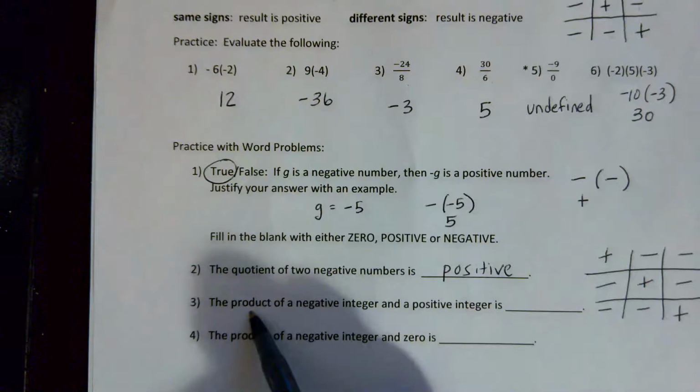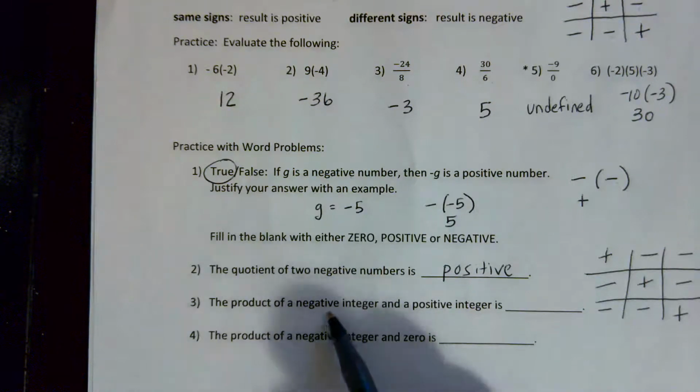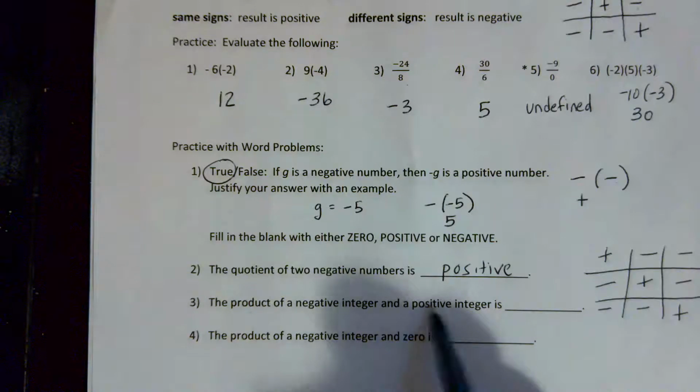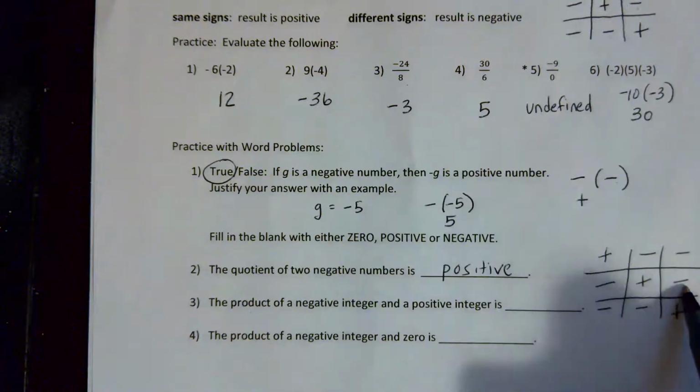The product, the answer when I multiply, of a negative integer and a positive integer, so a negative times a positive, would be a negative.